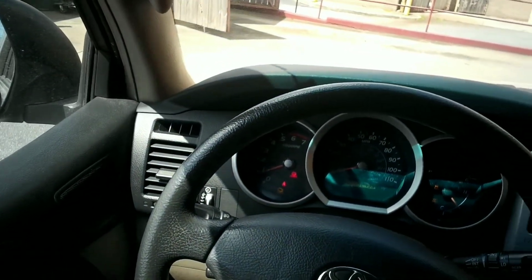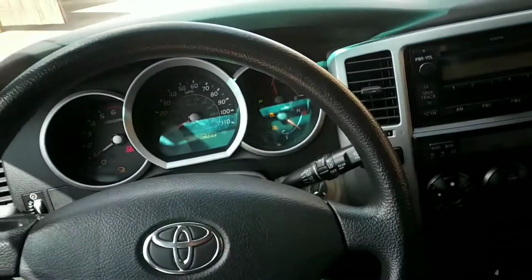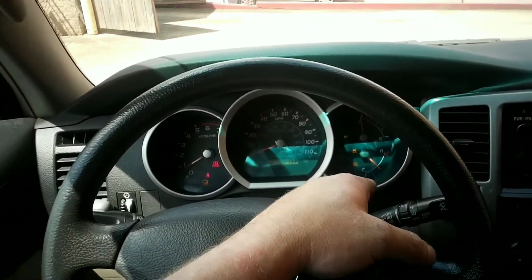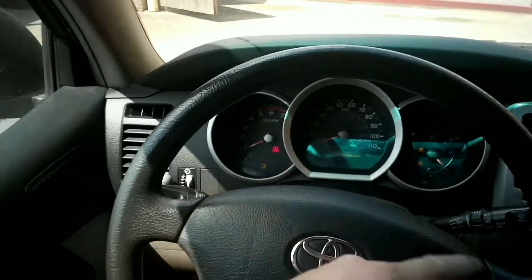Today I'm here to do a diagnostic on a 2006 Toyota 4Runner. Customer was complaining that the light came on while she was driving, and the traction light and the VSC traction brake light, everything is on.